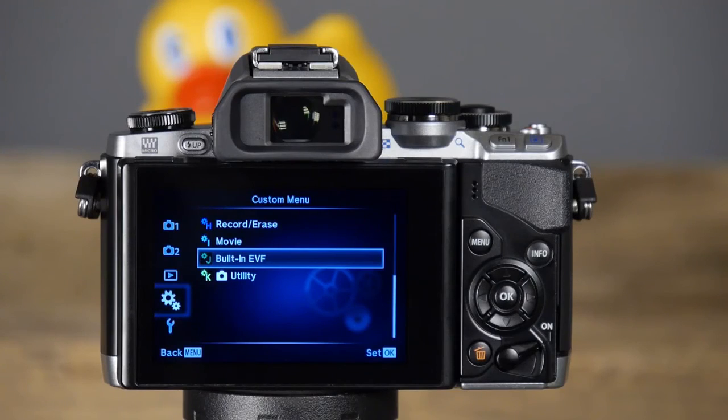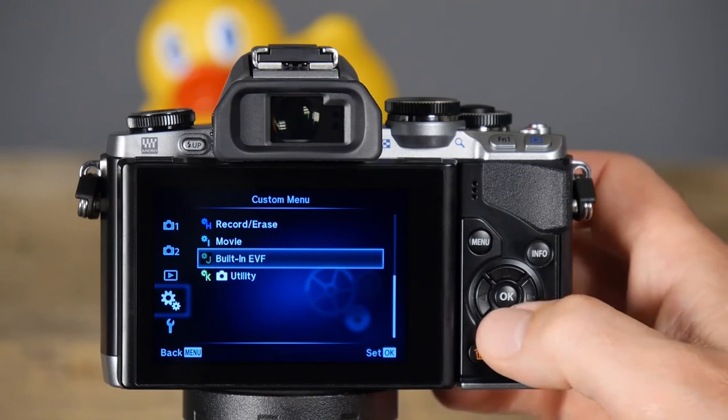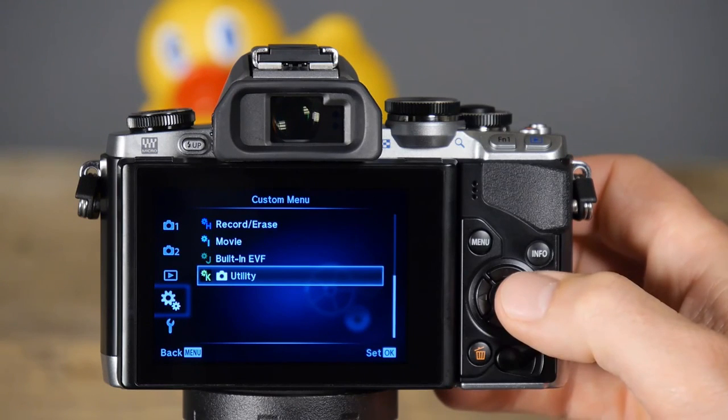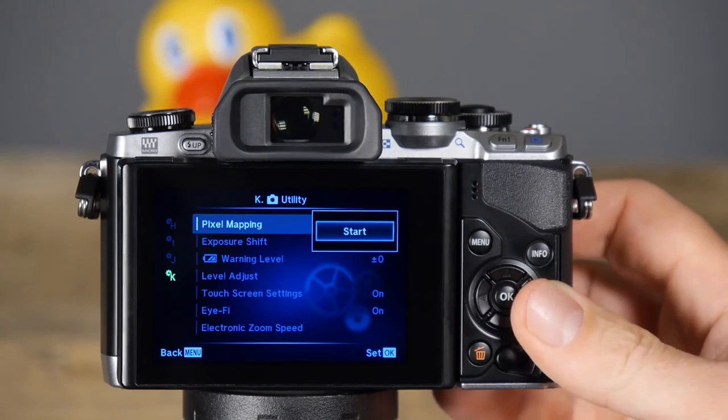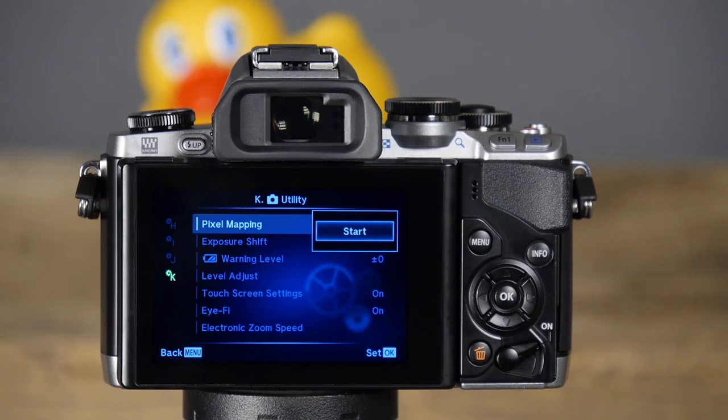The final custom menu on the OMD EM10 is menu K, Shooting Utility. The first menu item is Pixel Mapping. With this item, the camera can detect and adjust the image pickup device and image processing functions.